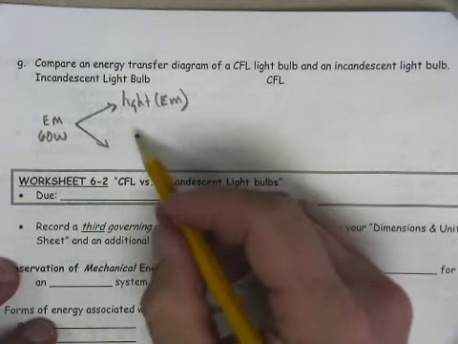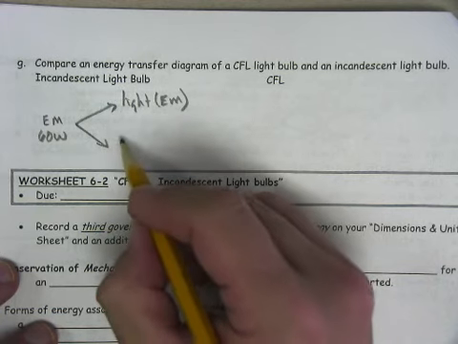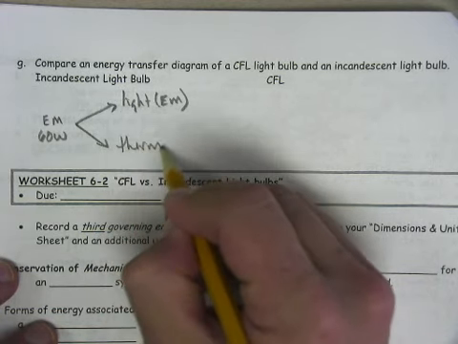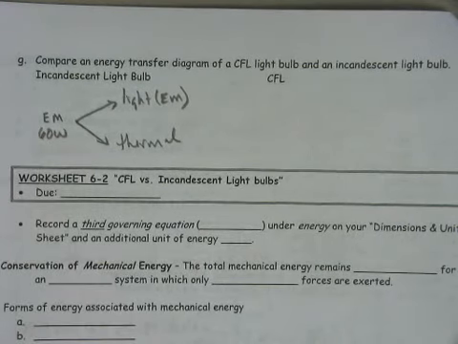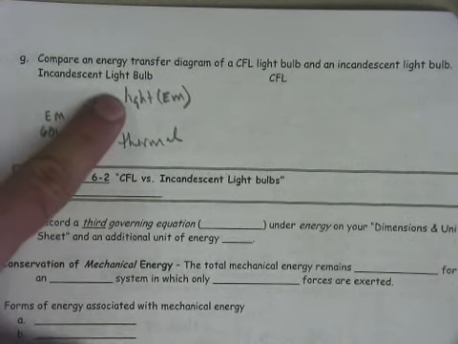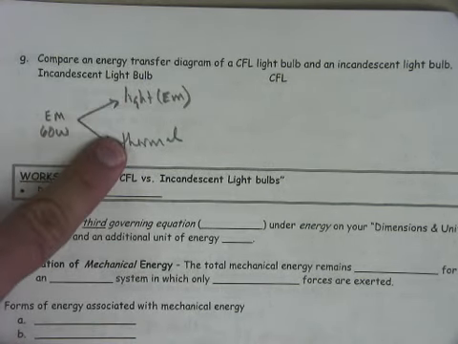We want that. But what we don't want is thermal energy. So some of that electromagnetic energy is transferred into thermal energy. We don't want to turn a light bulb on to heat the room up. We want to turn a light bulb on to produce light. And so we want this to be at maximum, and we want this to be at minimum.